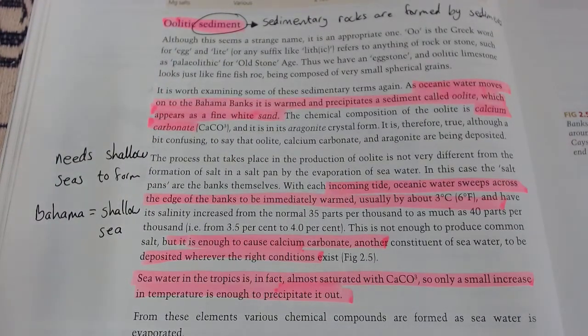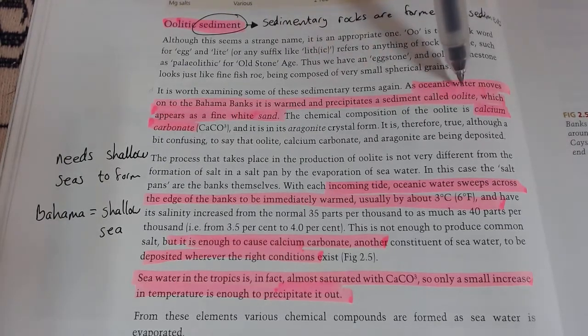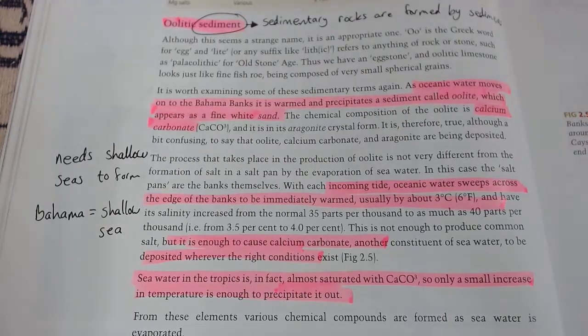Where the seas get shallow around the islands, once they flow over the Bahama banks, it gets heated by the sun. We know how hot it is. As the water evaporates out, it leaves behind these little oolites, which then clump together to form our sediments. It's a very simple little step-by-step process. I'll show you that step-by-step process in the PowerPoint in the next video.